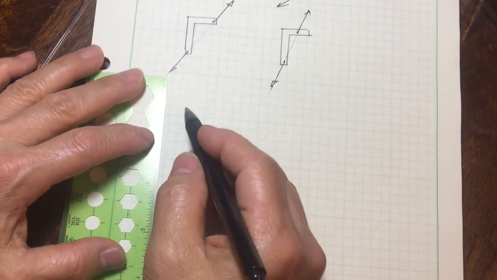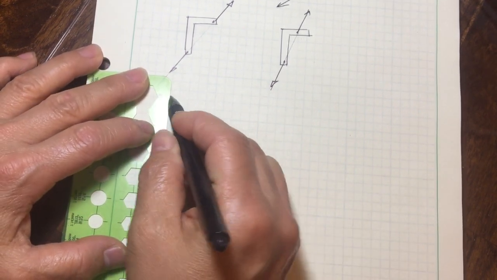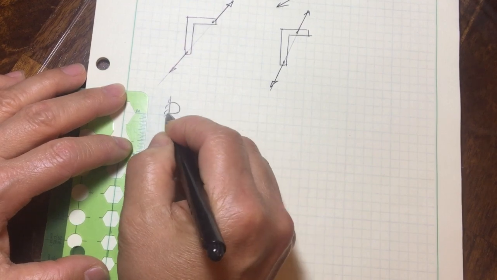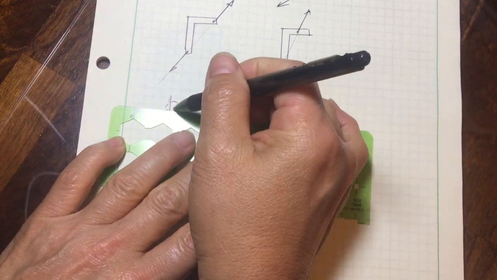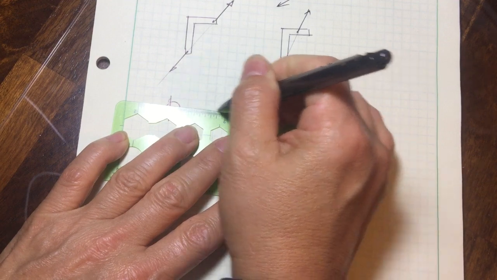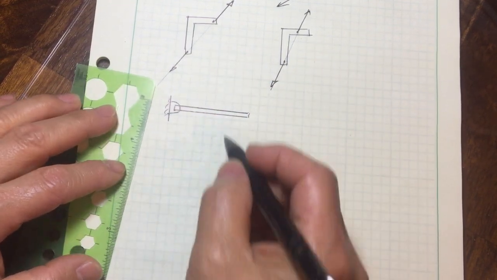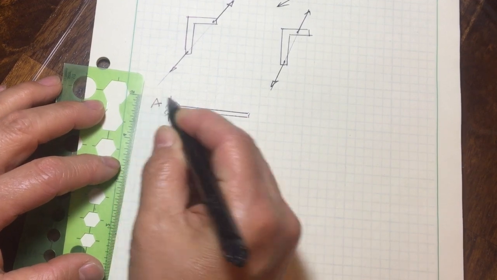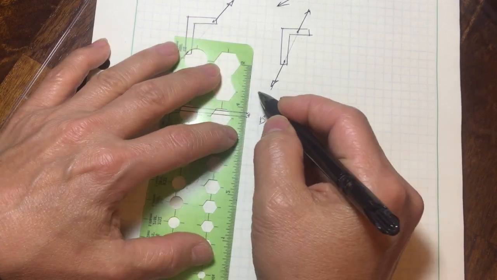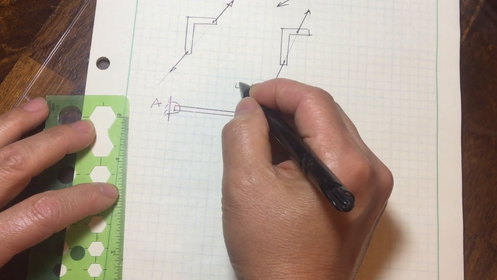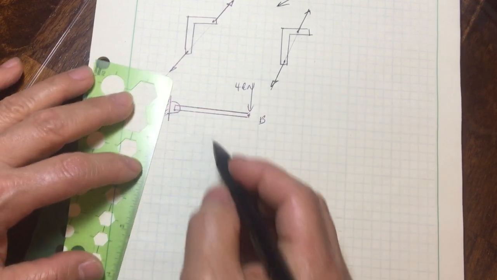Let's say now we have a little more complicated system. Let's say we have a wall, it has a hinge, a beam connects to it like that, and we'll call this point A, we'll call this point B, where there's a force of 4 kilonewtons that's applied.